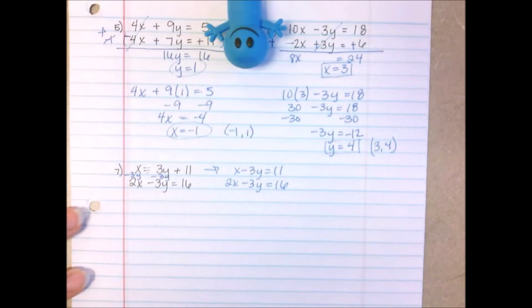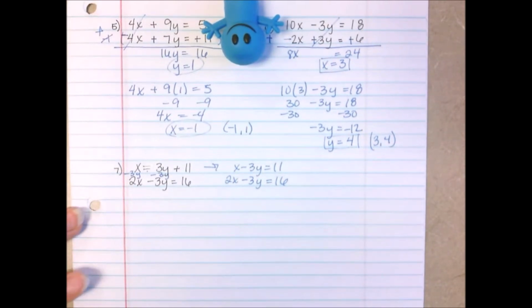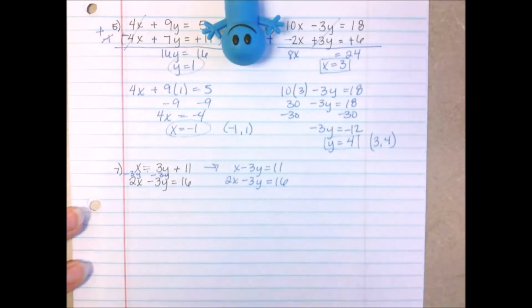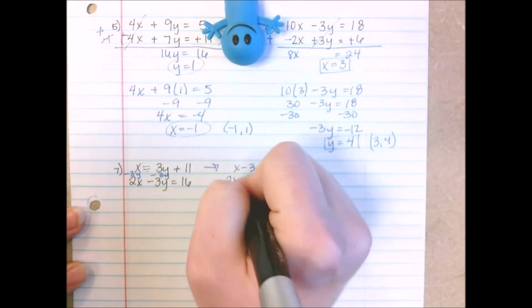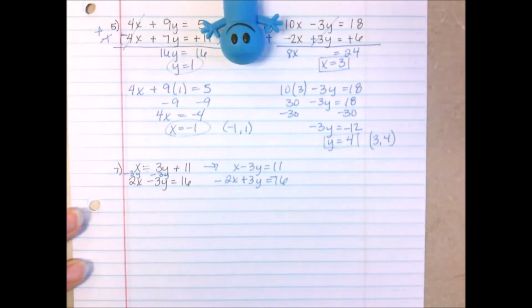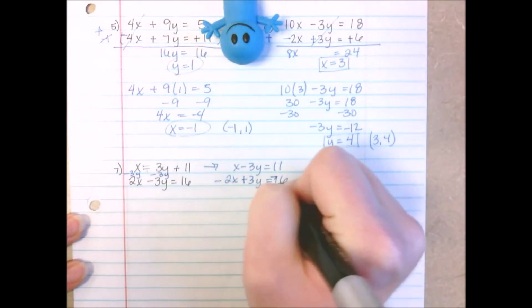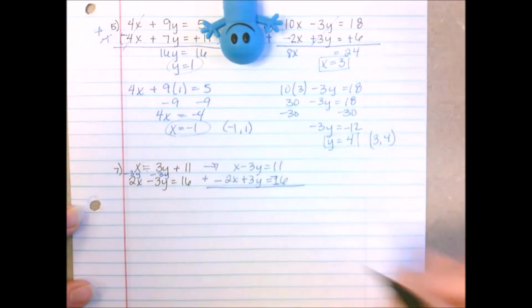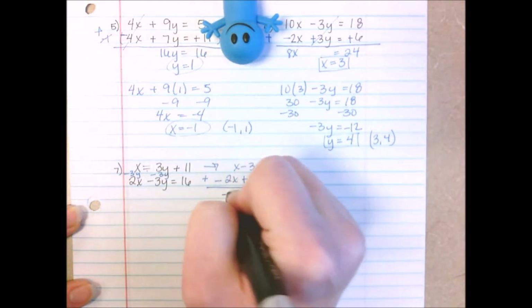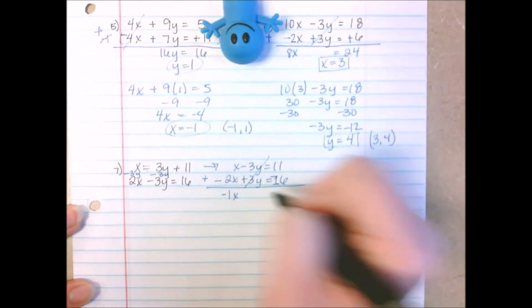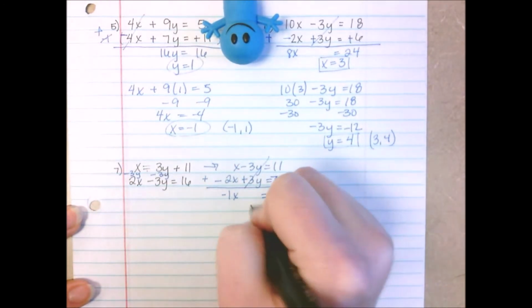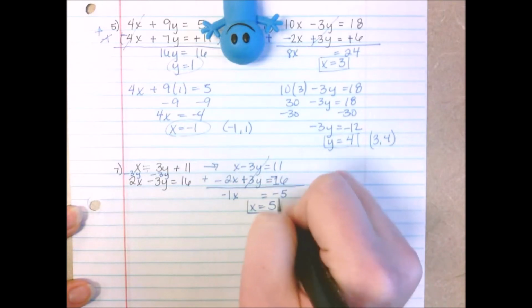Now I've got everything lined up, including my equal signs. I still need to get opposite coefficients. I've got equal negative 3s, but I still need opposites. So I'm going to multiply through by negative 1, which will flip the sign for everything in that second equation. And when I go ahead and add through, x minus 2x gives me a negative 1x. My 3y's cancel, and I have 11 minus 16, which gives me negative 5, or x equals positive 5.